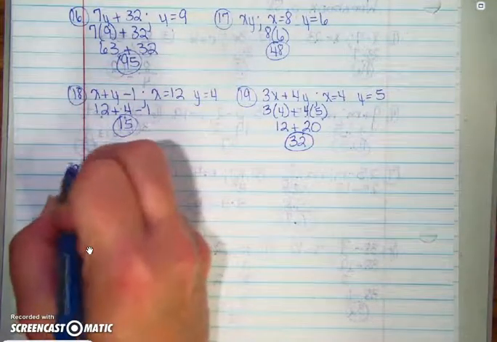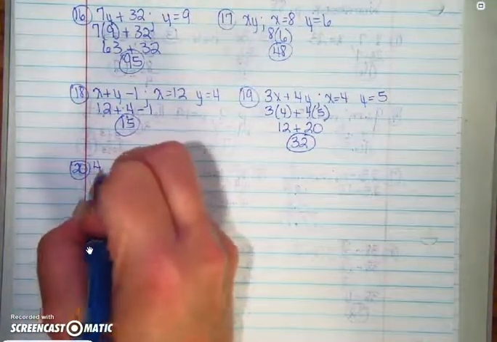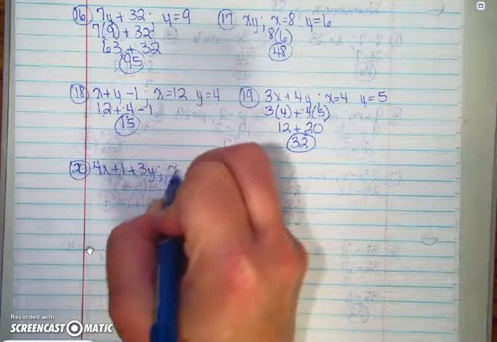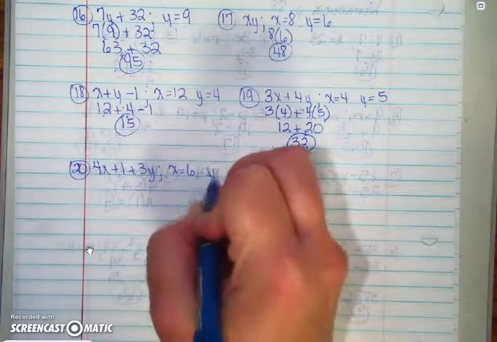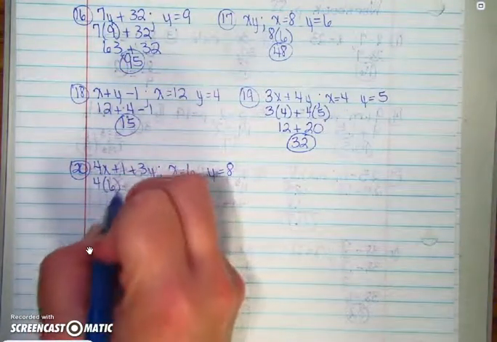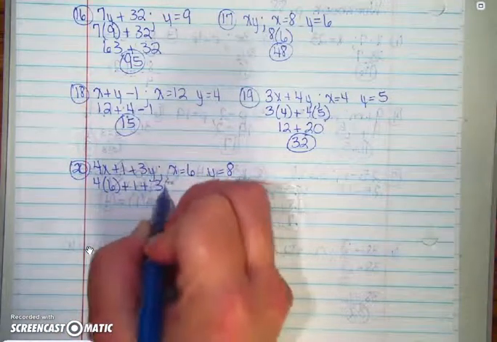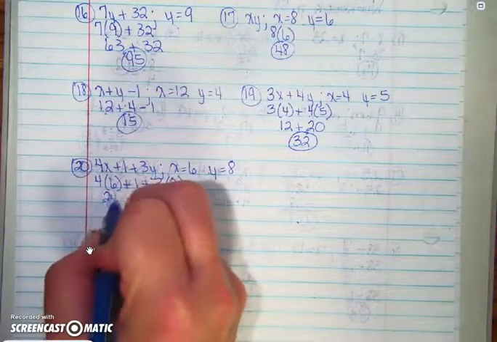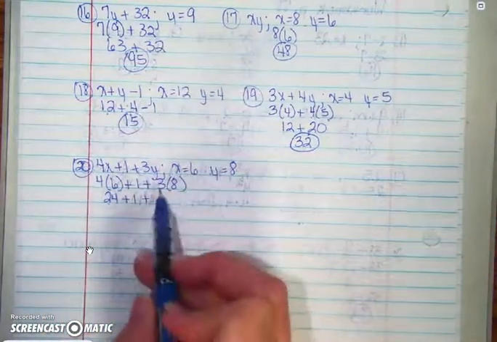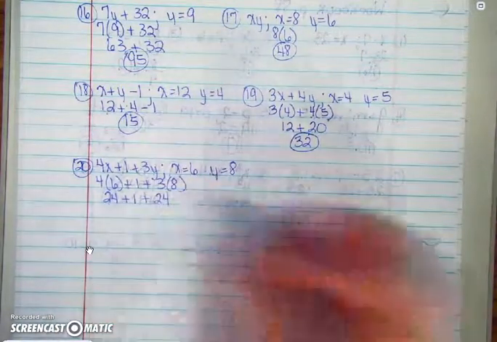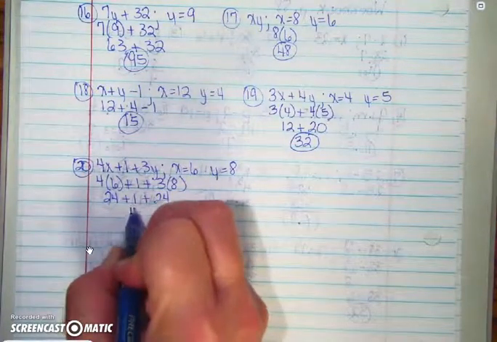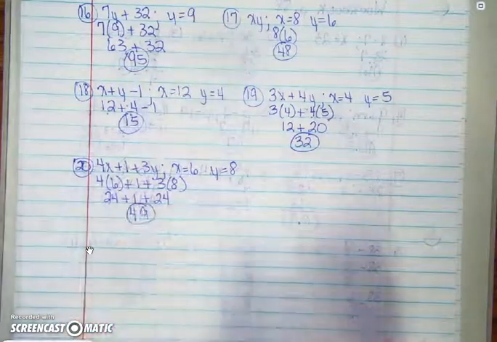Number 20. We have 4x plus 1 plus 3y when x equals 6 and y equals 8. So we have 4 times 6 plus 1 plus 3 times 8. 4 times 6 is 24 plus 1 plus 3 times 8 is 24. We're going to add all of those together and we get 49 as our answer.